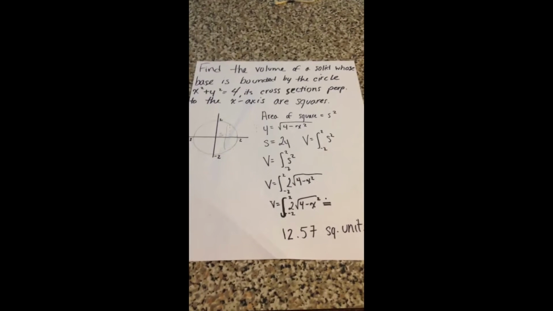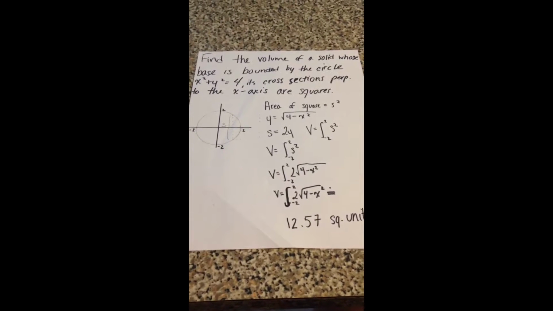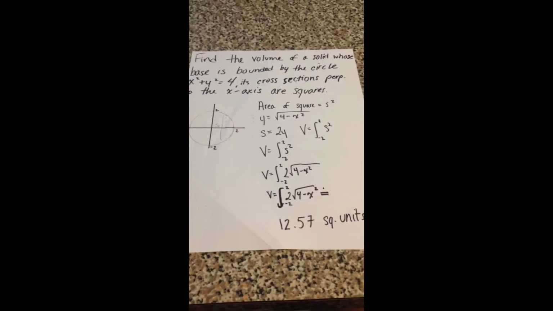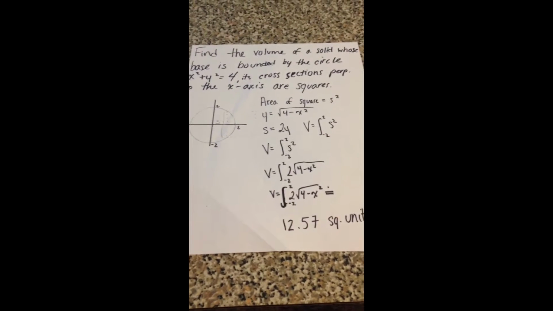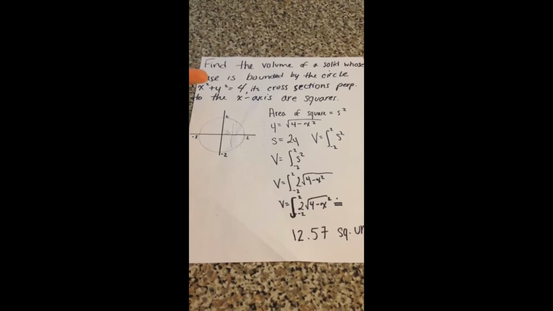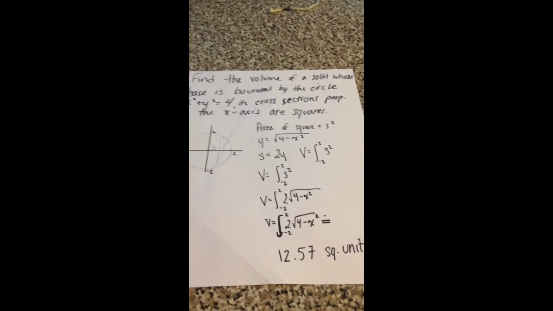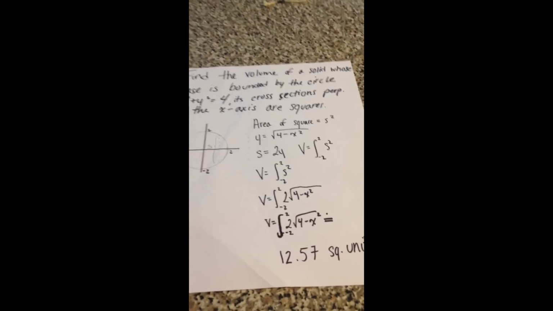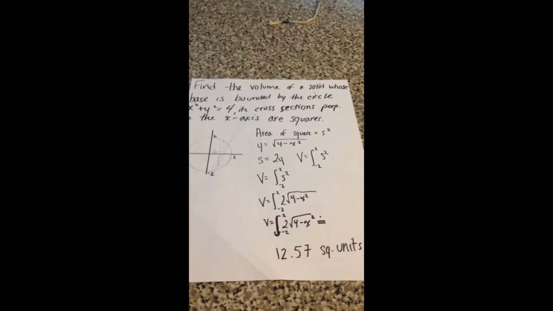Let's look at a problem. We're going to find the volume of a solid whose base is bounded by the circle x squared plus y squared equals 4. Its cross sections perpendicular to the x-axis are squares. So you can see the graph set up right here on the left. What we're going to do is use this graph to cut square cross sections out of the circle and then find the volume of the solid whose base is that circle.